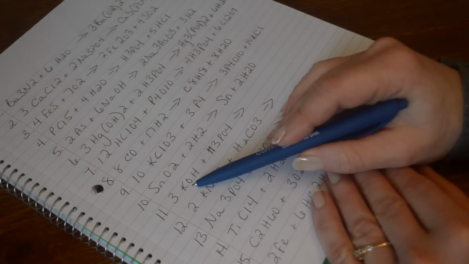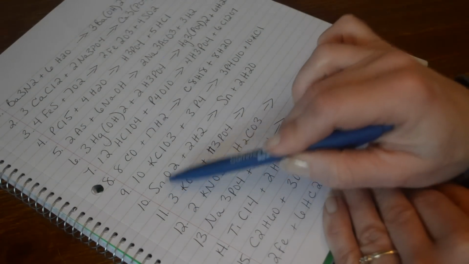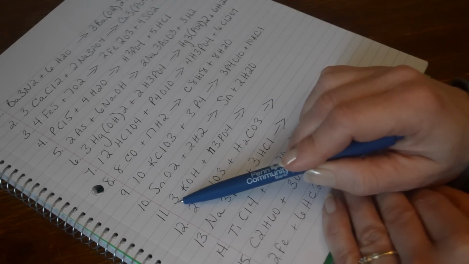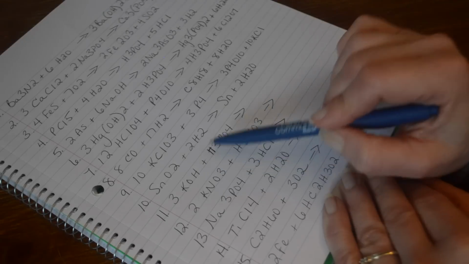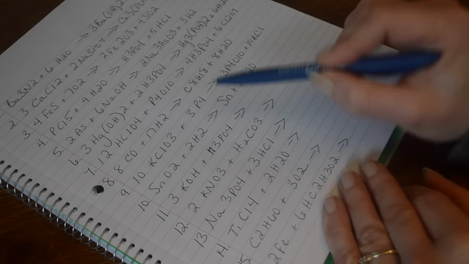Okay, moving down here to number 11. And the reactants for number 11 are 3KOH plus H3PO4.